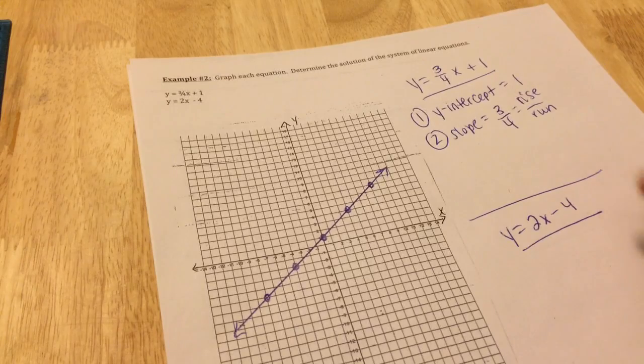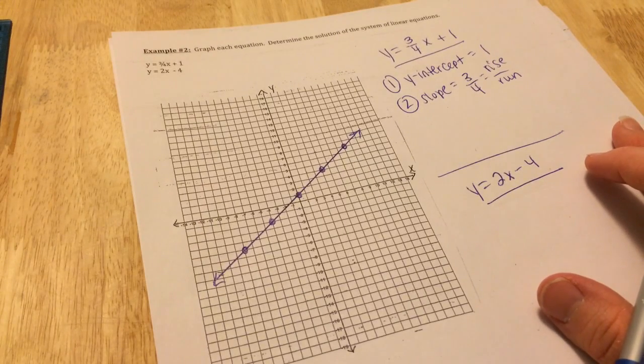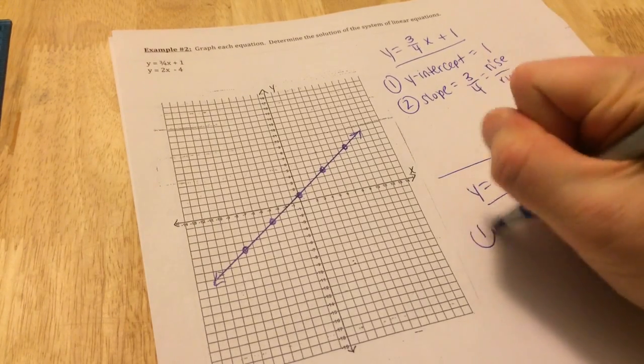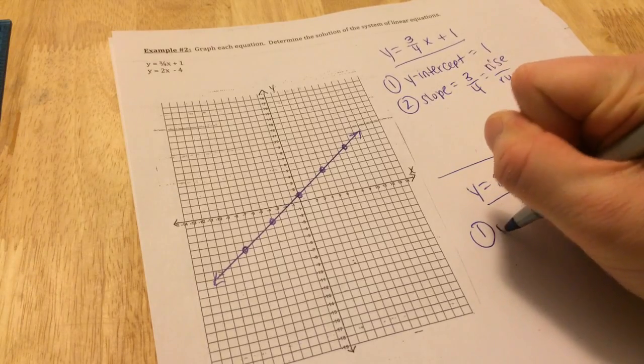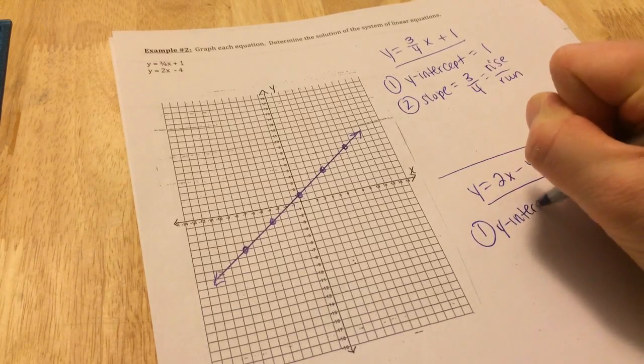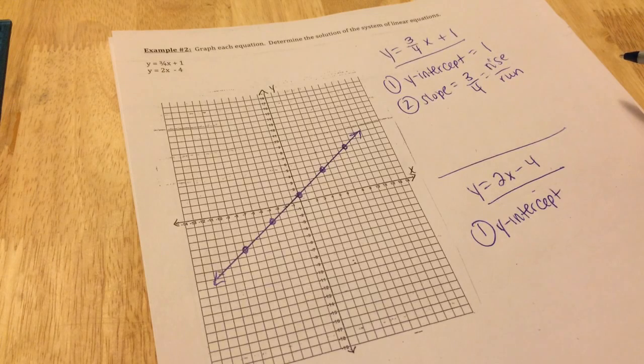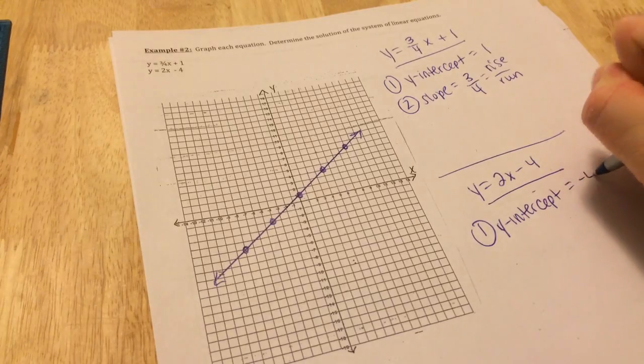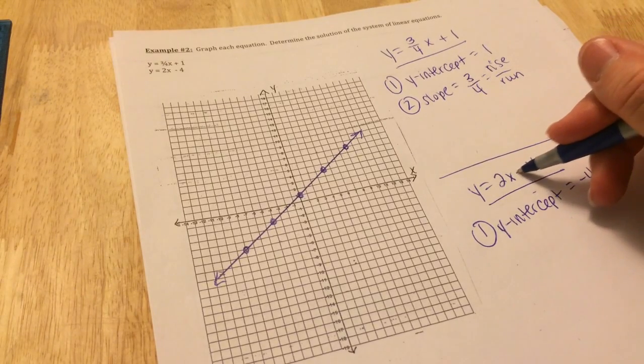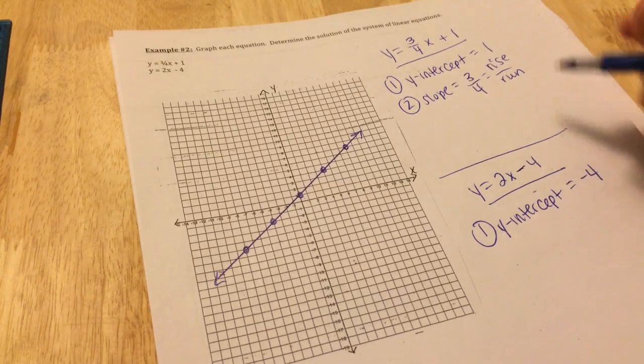Now let's graph the second equation, y equals 2x minus 4. The first thing we need to do is get the y-intercept, because we're going to plot that first. Thinking about what the y-intercept is, what do you think it is? You should be thinking in your head. If you said -4, you are correct. Remember, you want to keep the sign in front of the number, so it's -4.